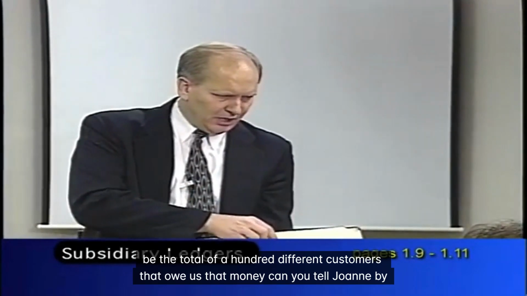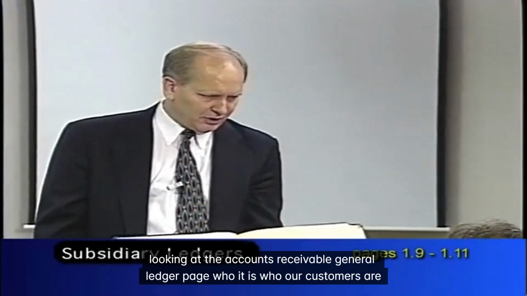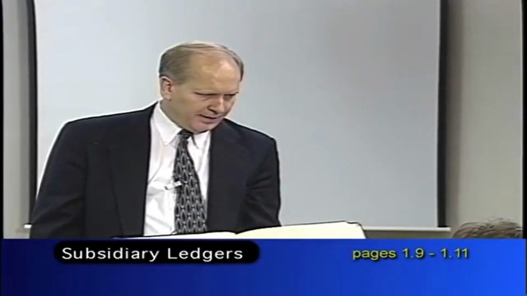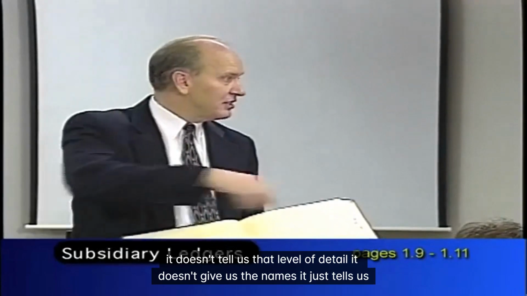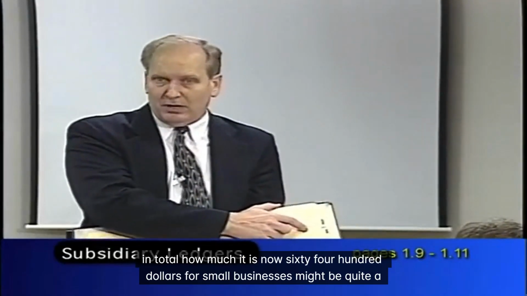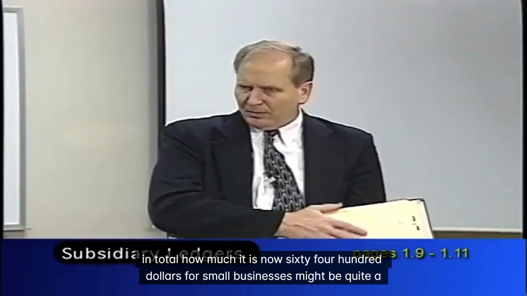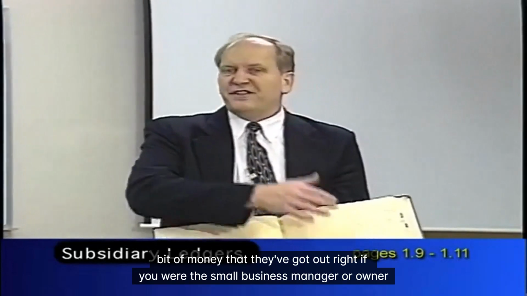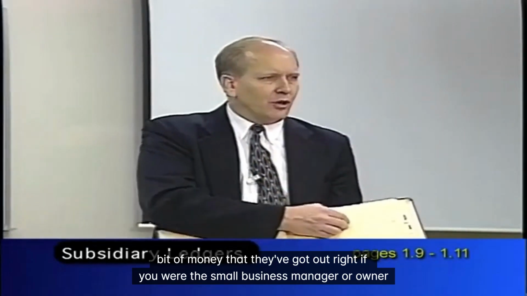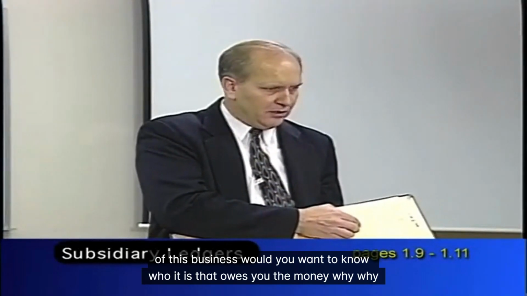Can you tell, Joanne, by looking at the accounts receivable general ledger page, who our customers are? No. It doesn't tell us that level of detail. It doesn't give us the names. It just tells us in total how much it is. Now, $6,400 for small businesses might be quite a bit of money that they've got out, right? If you were the small business manager or owner of this business, would you want to know who it is that owes you the money?